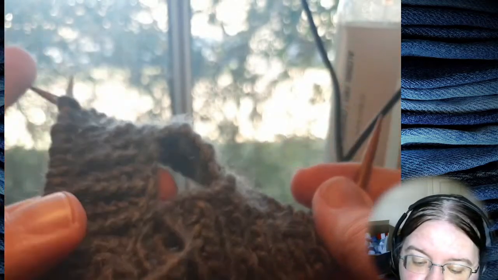It's not that much further along to being a hat, but I guess we're making progress.